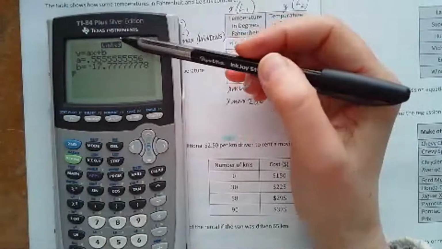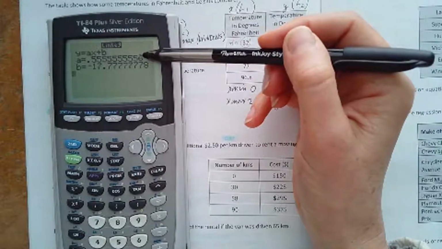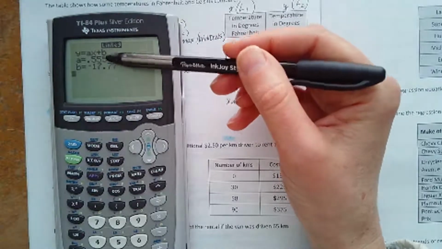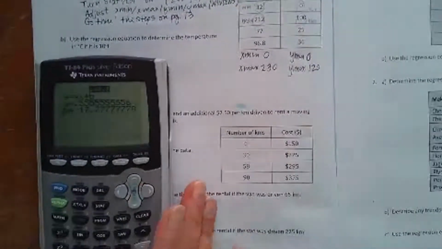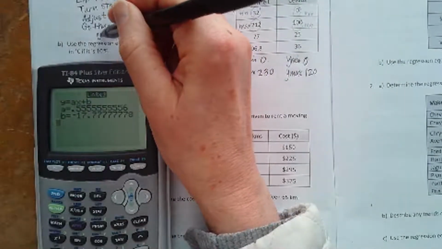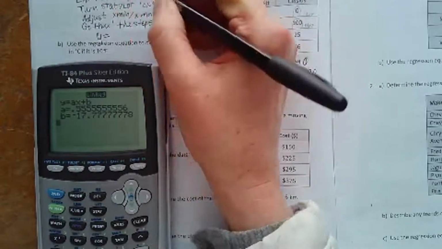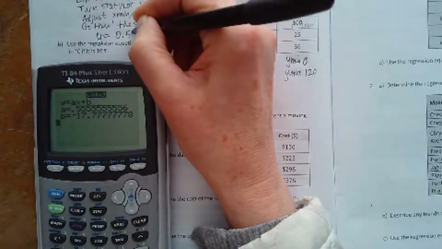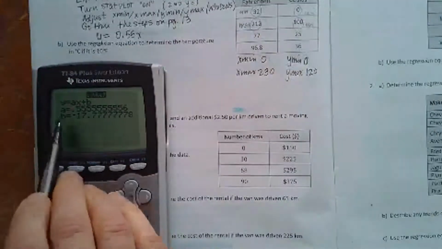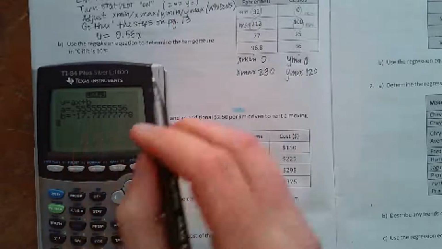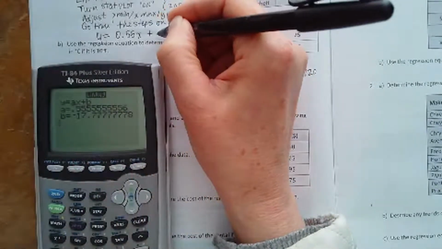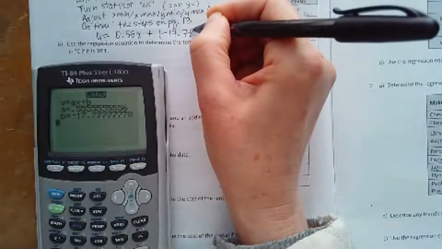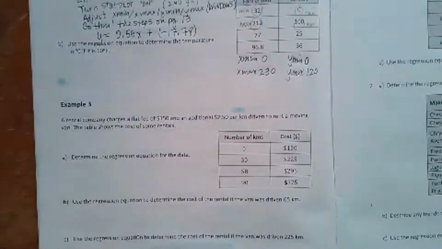And sure enough, I have y equals ax plus b. A is 0.55, b is negative 17.78. And all I do is substitute those values into this equation, right? So I'm going to actually record my regression equation properly. Y equals, A is 0.55 repeating, so 0.55x. Notice that I just substitute these values in where A and B is. Everything else stays the same. Plus negative 17.78. Okay.